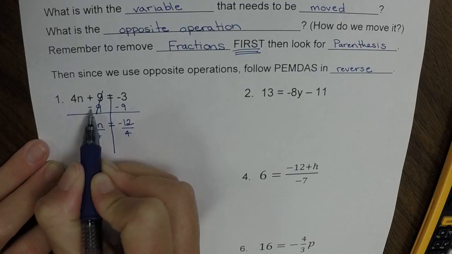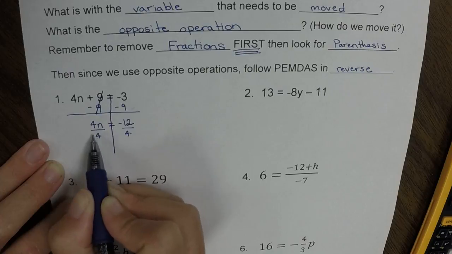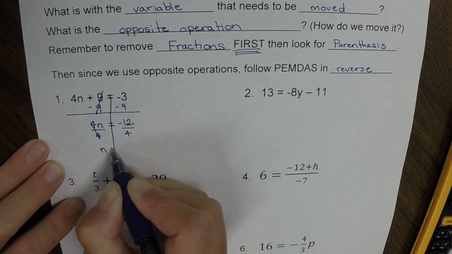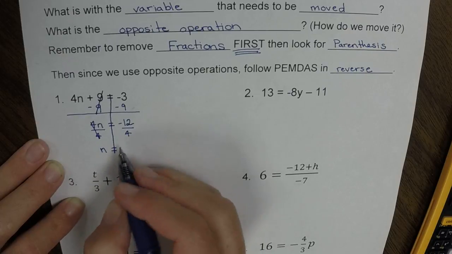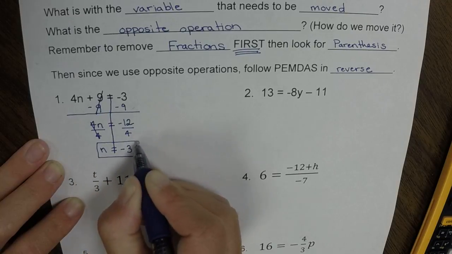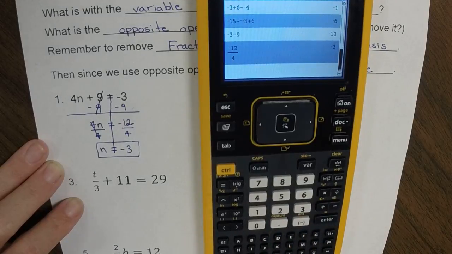That's why we change the sign. The opposite of multiplication is division. So it's 4 divided by 4. That cancels out, leaving me with just n. And then -12 divided by 4 is -3. And again, if you don't believe me, -12 divided by 4, -3.